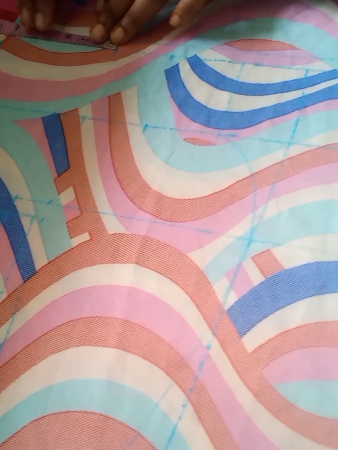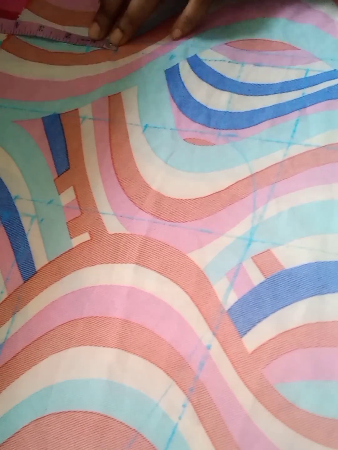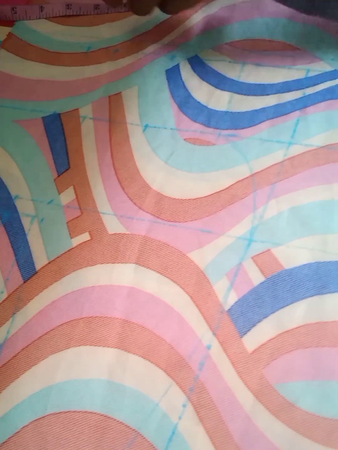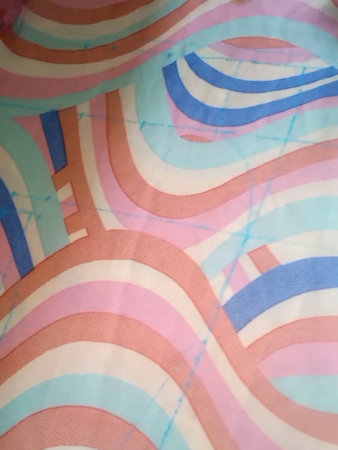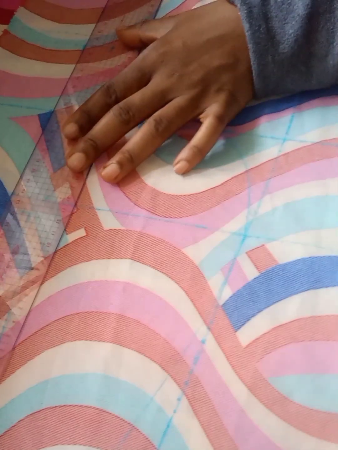Plus 1 inch seam allowance. Okay, so I'm going to connect the points using a straight rule. So I'm just going to connect them like this.